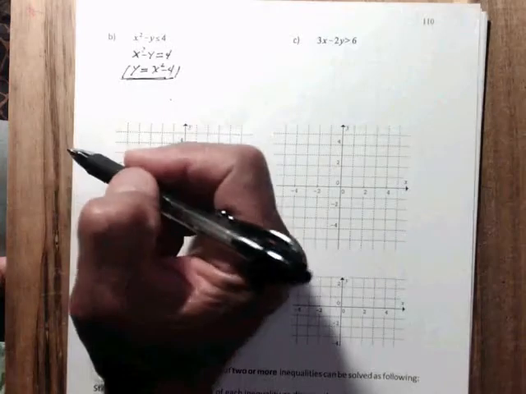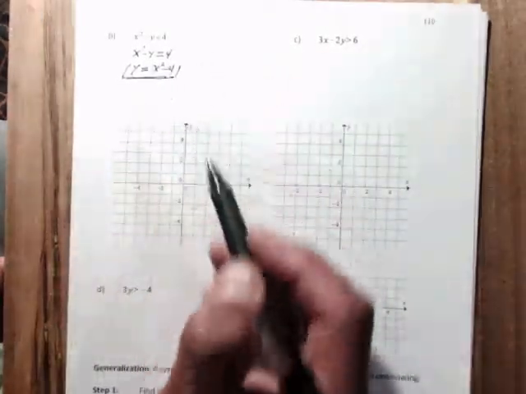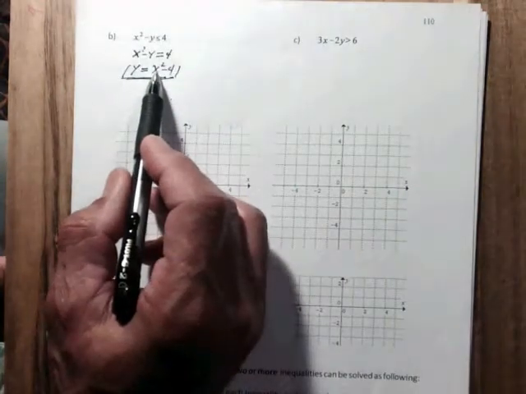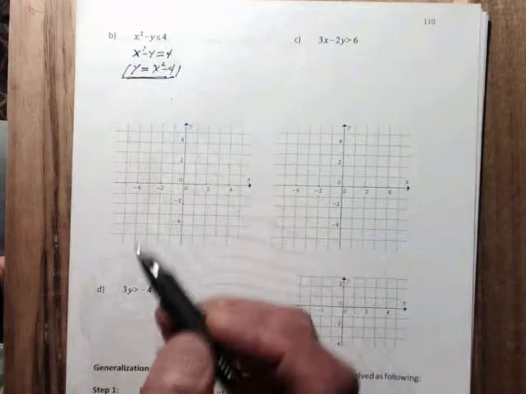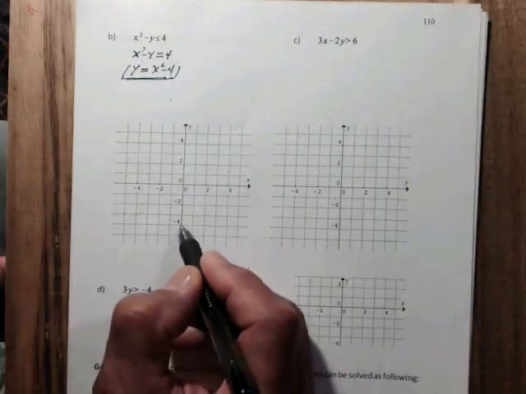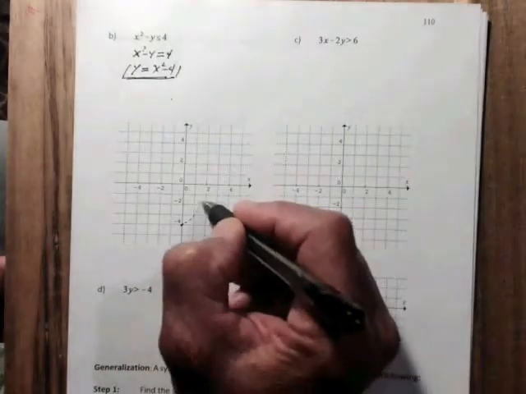See, so what we have here is a parabola. You see, this is a parabola that is being moved down 4 units. So if this is minus 4, it's like this.